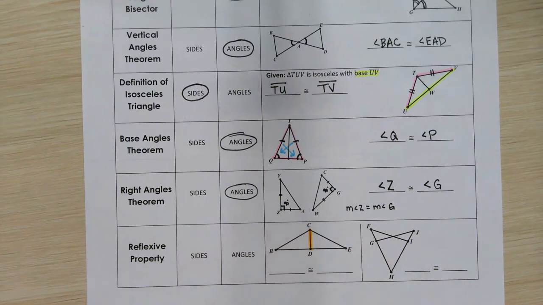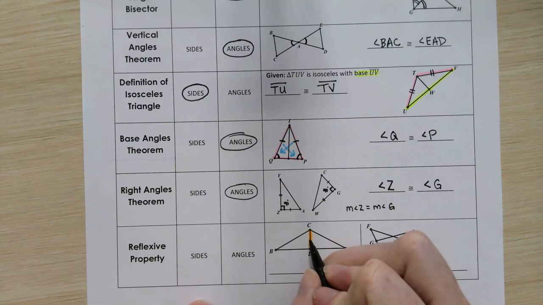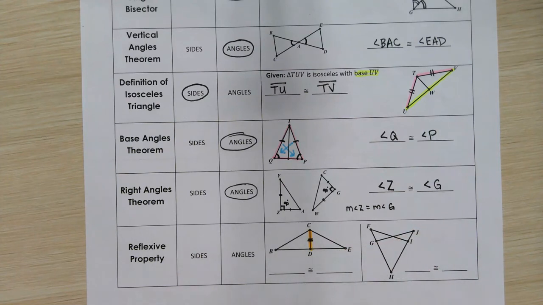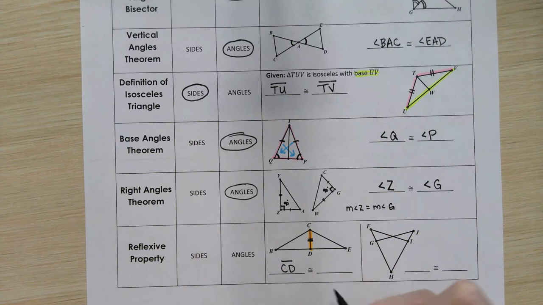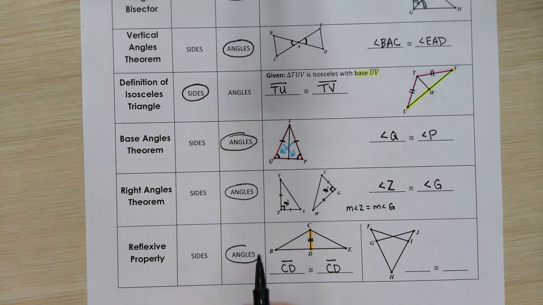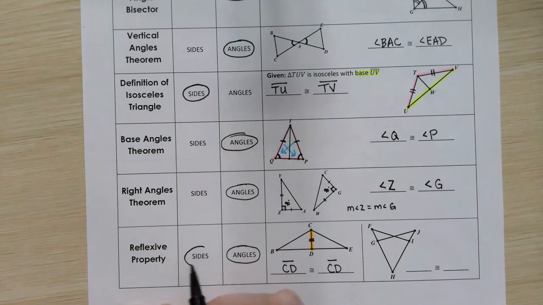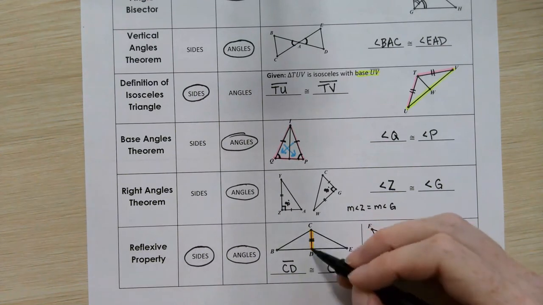And so even though it's only one segment, since it would be the same size as itself, I know that seems weird, but things are the same size and shape as themselves, we can say that segment CD is congruent to segment CD itself, and that counts then as a set of sides, because that side is used in both triangles.